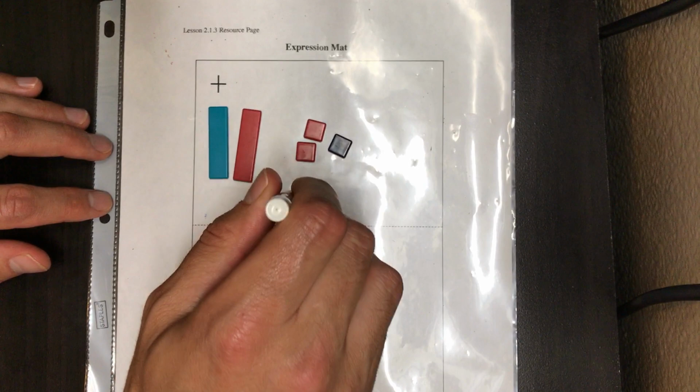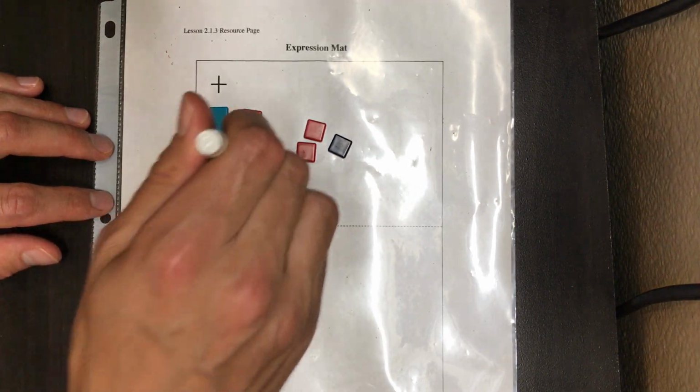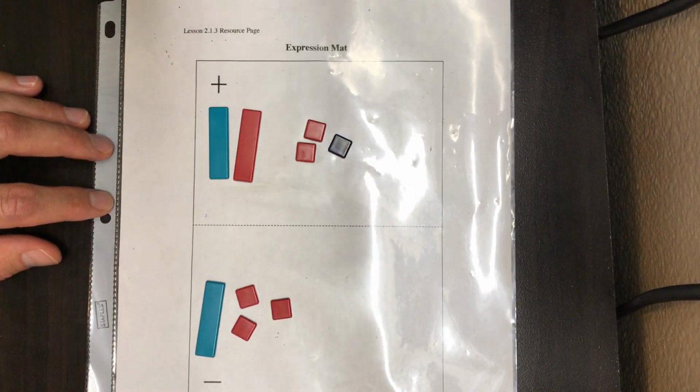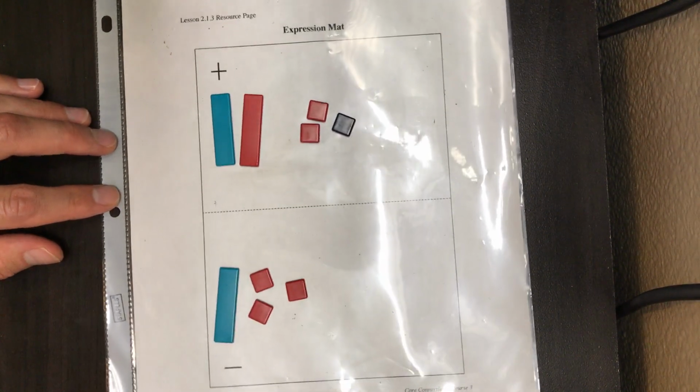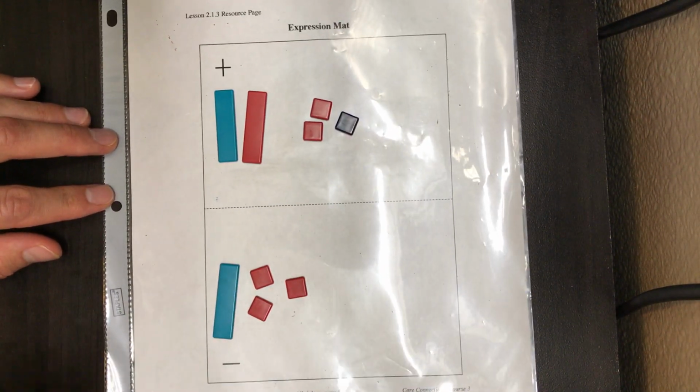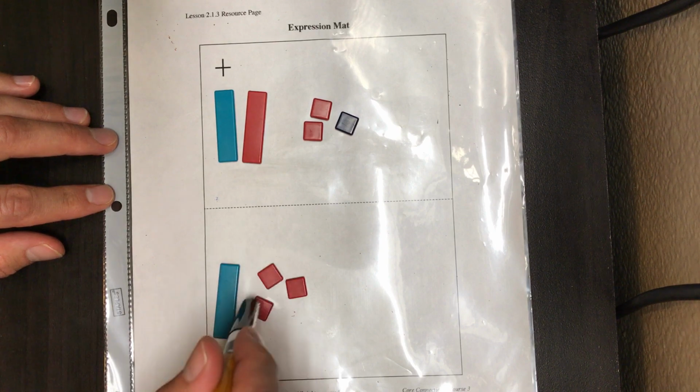All right, what do we got in our positive section? We've got a positive x, a negative x. We've got two negative ones and a positive one. In our opposite section, our negative section, we've got a positive x and we've got three negative ones.